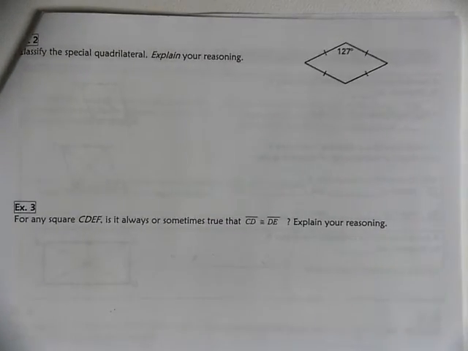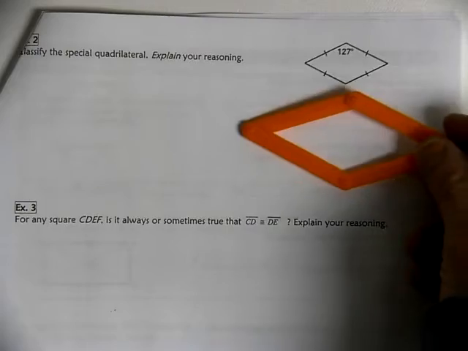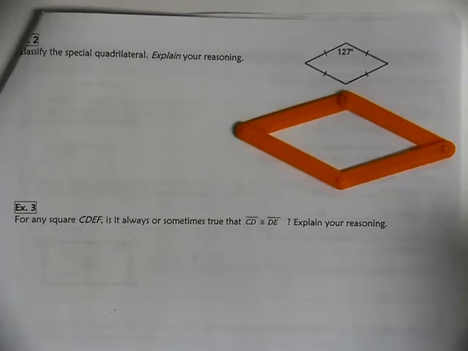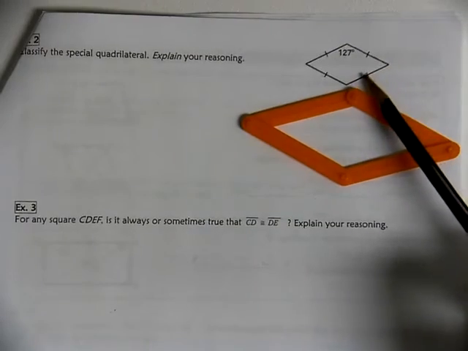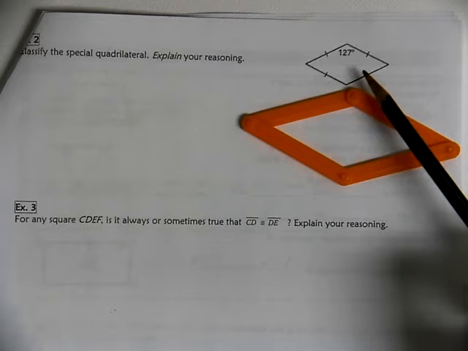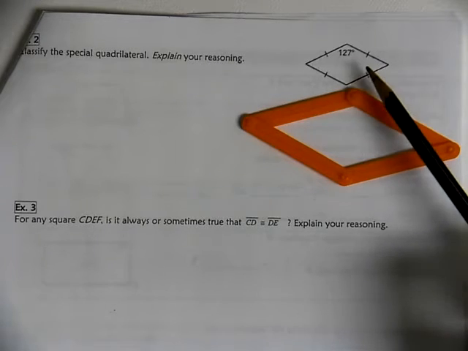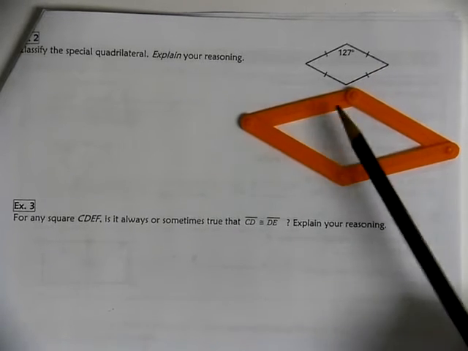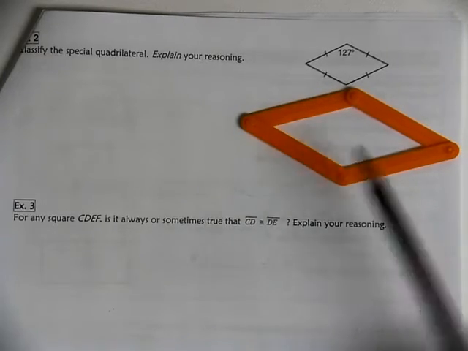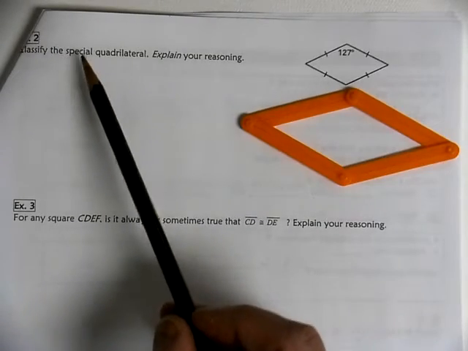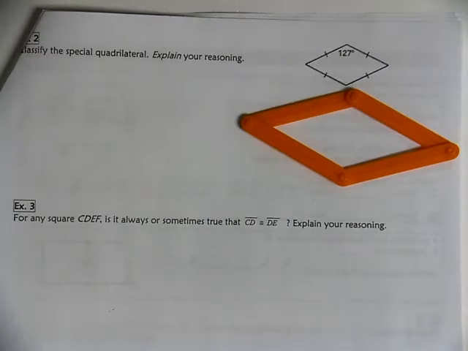All right, we flip it over. Let's take a look on the flip side. Here we have a shape. The one thing that we know for sure is our four sides are all congruent. That's what we notice. The four sides are congruent. So I'm going to have the same color here in my figure. Classify the special quadrilateral.